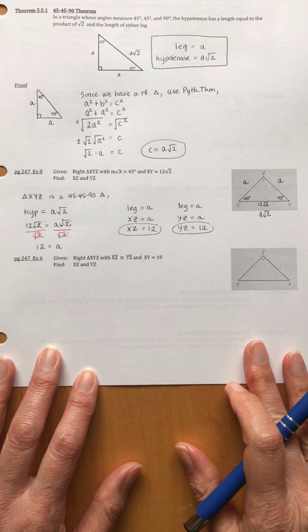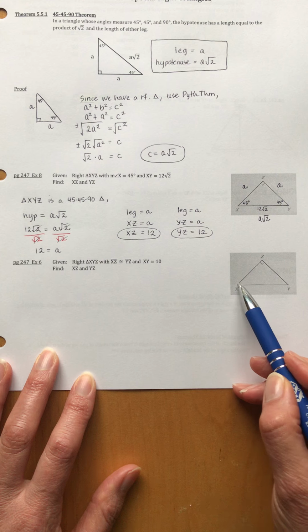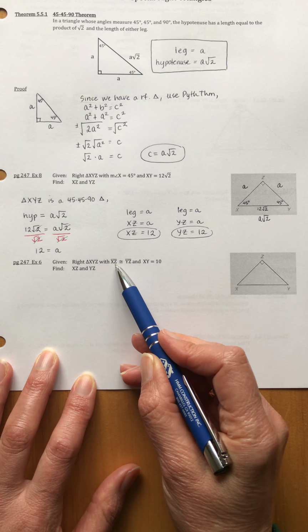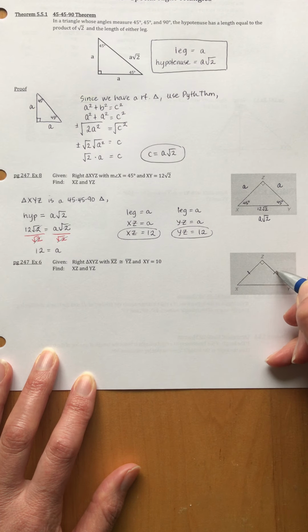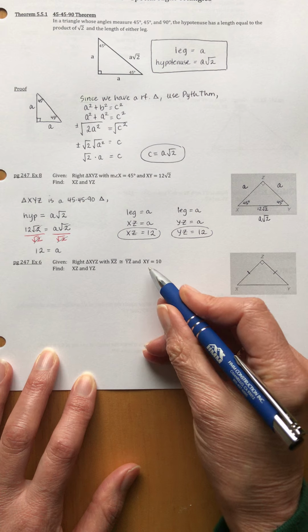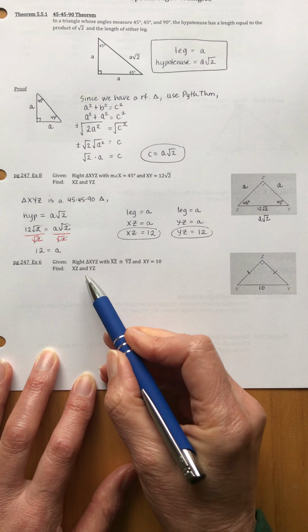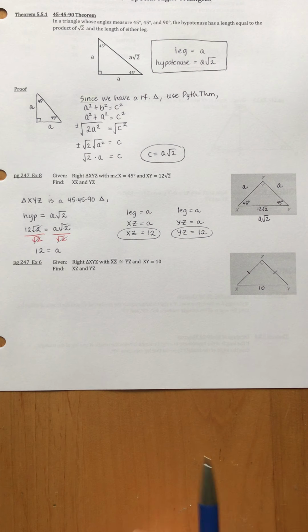Number 6. Okay, so in this one we have a right triangle, XYZ. XYZ is a right triangle. And we're told that XZ, right here, is congruent to YZ, right there. And we're also told that XY is 10. Okay? We're supposed to find both XZ and YZ, so the other two sides of the triangle.